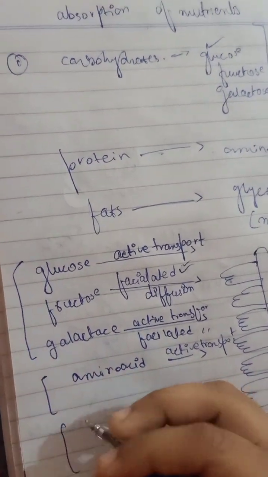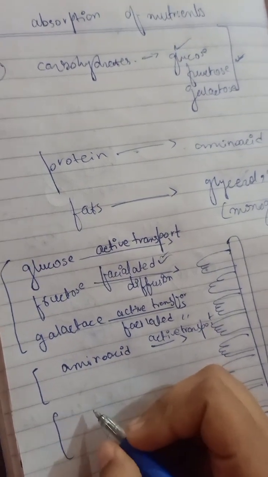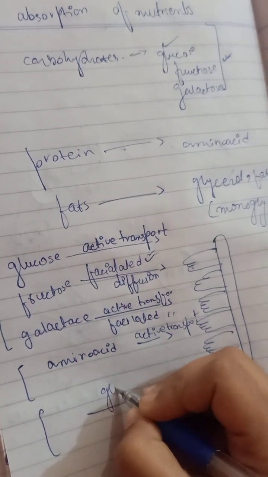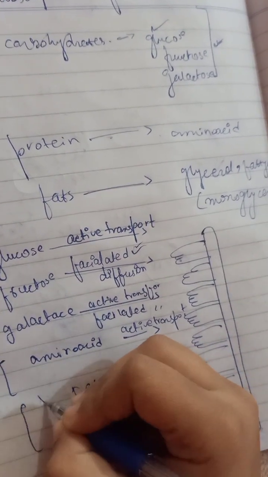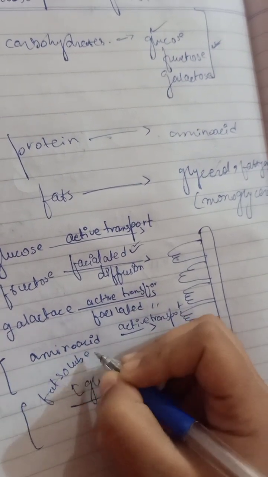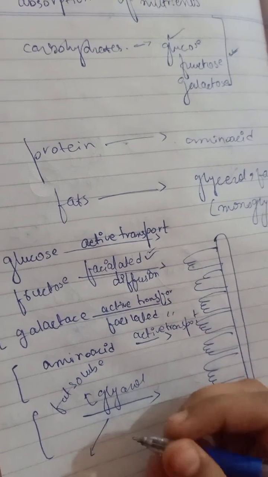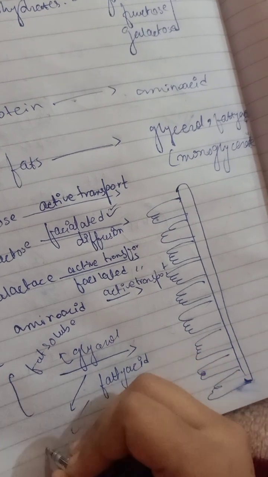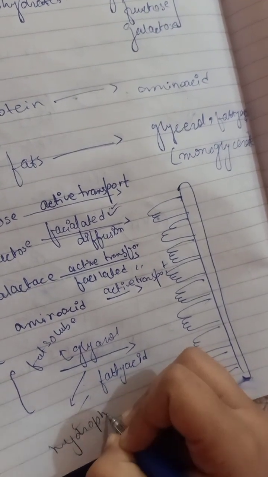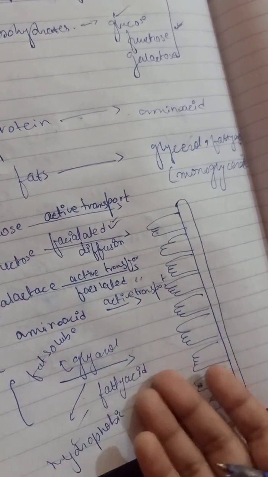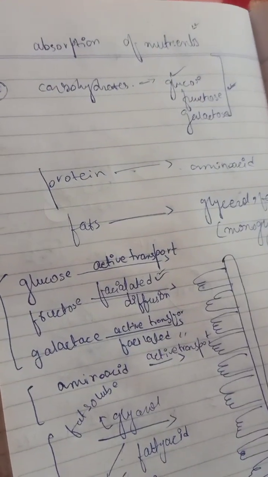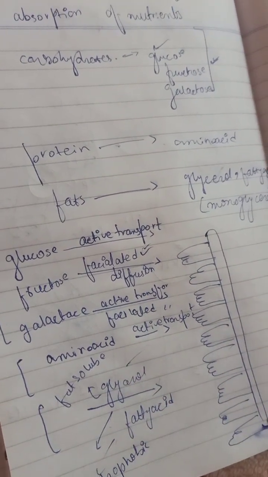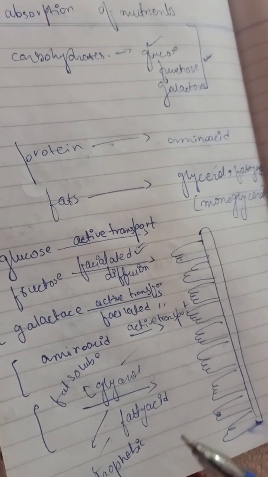After that we are having glycerol. In fats we are having glycerol and fatty acid. Glycerol is basically fat soluble, so it can easily dissolve or be absorbed. The fatty acids are hydrophobic, meaning they are not water soluble, so there will be some carrier to absorb the fatty acid. We'll be discussing that. Glycerol will get diffused by simple diffusion, because it can easily move through the cell membrane.